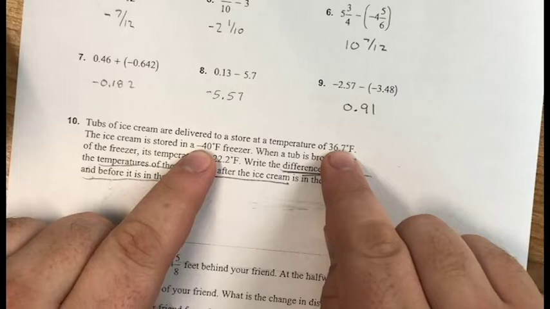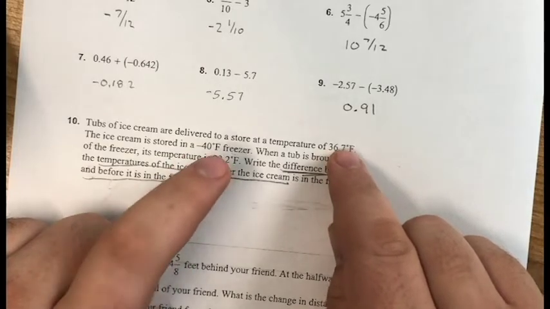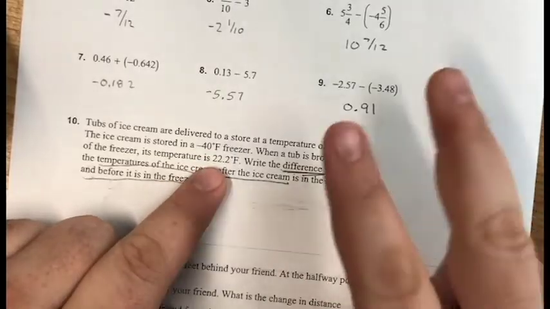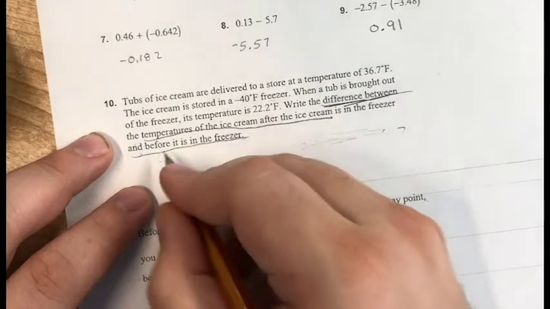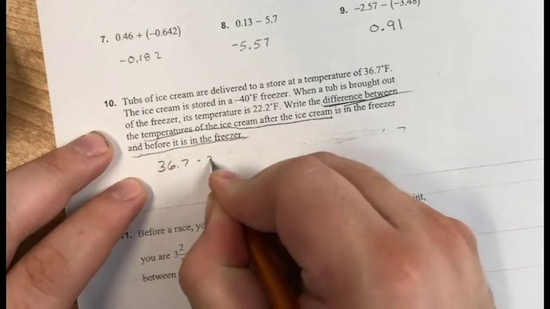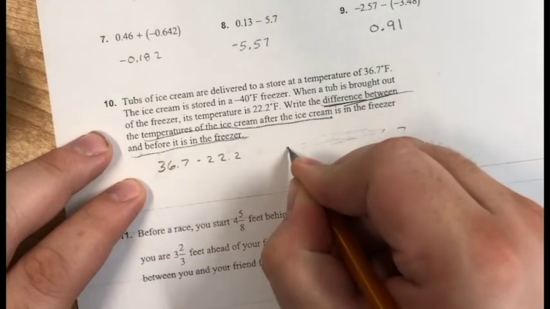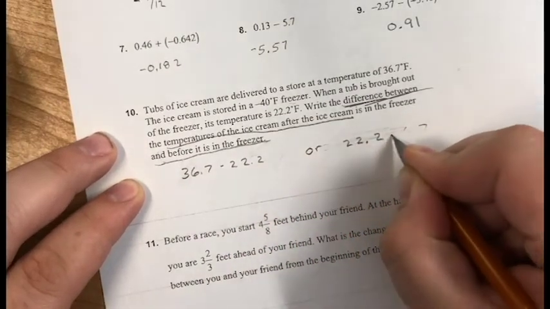It has nothing to do with the ice cream. And now it's asking us to find the difference between these two numbers. So there's one of two possible ways. I can either say 36.7 minus 22.2, or I could say 22.2 minus 36.7.